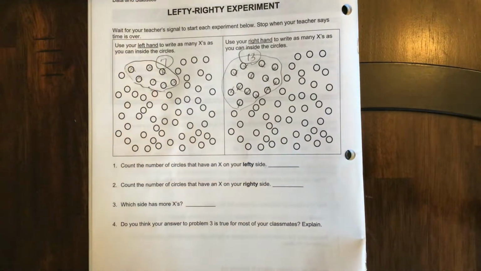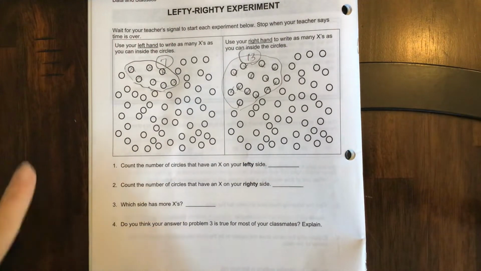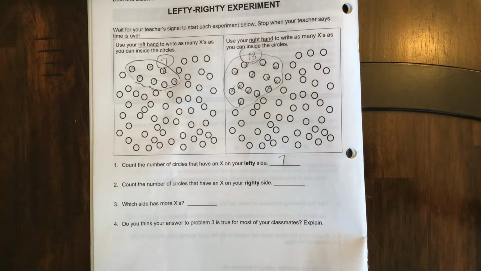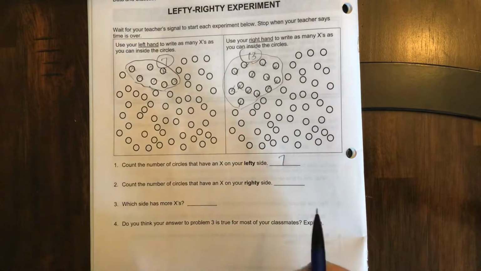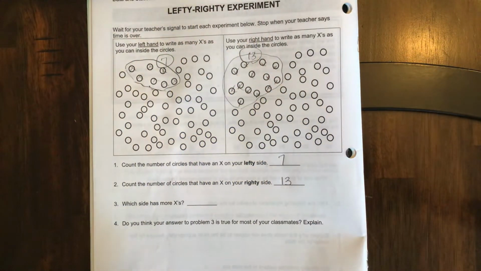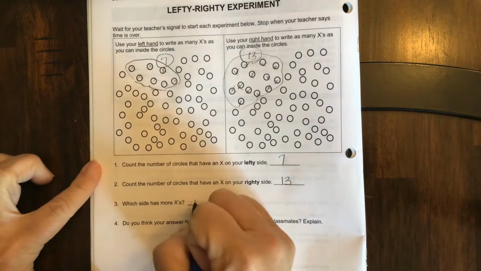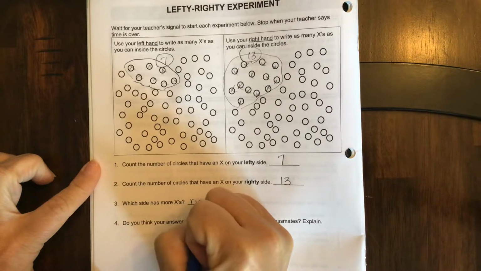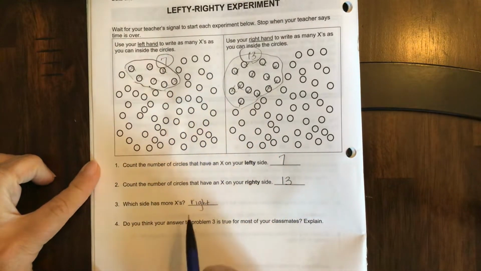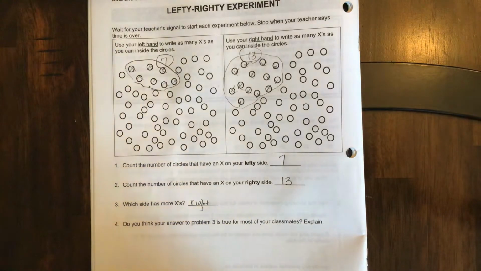It says count the number of circles that have an X on your left side. So I had 7. Count the number of circles that have an X on your righty side. Well, I had 13. Which side has more? Well, my right side has more. Yours might be different. Your numbers might be different. Maybe you're a lefty and your left side was stronger.